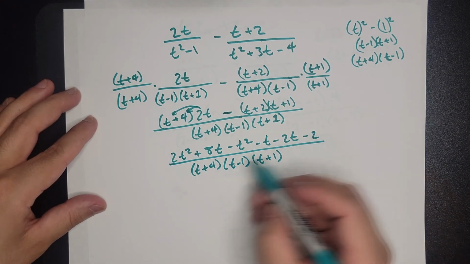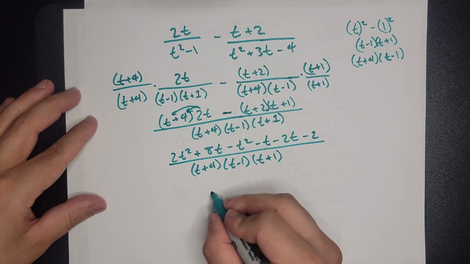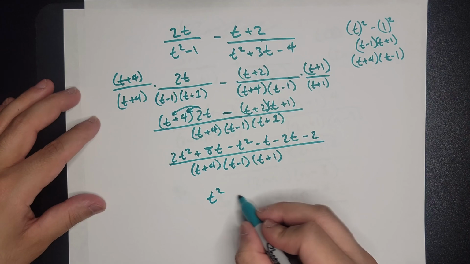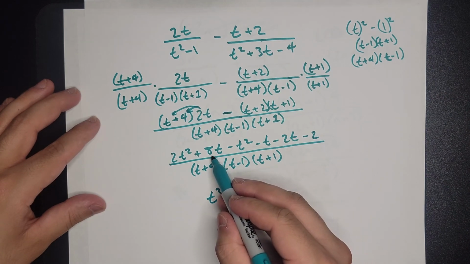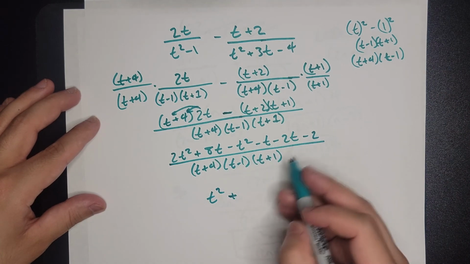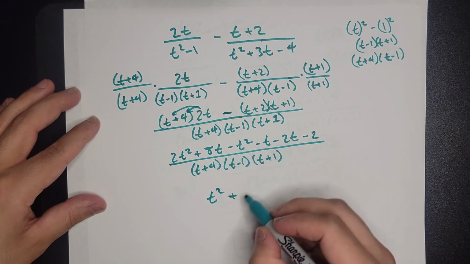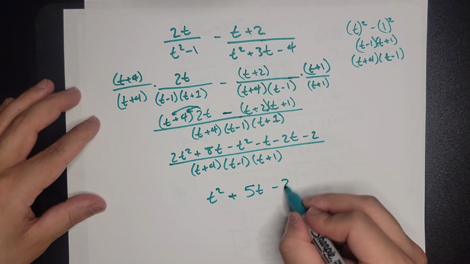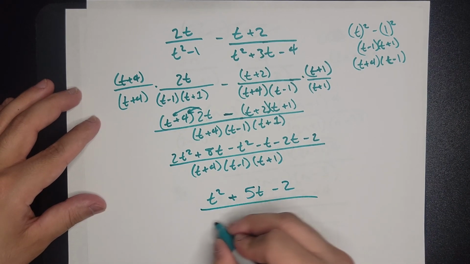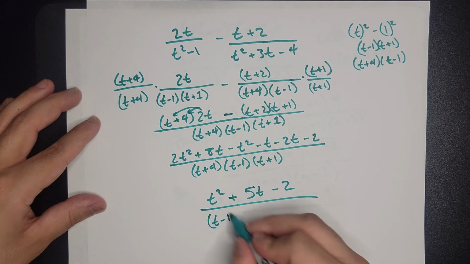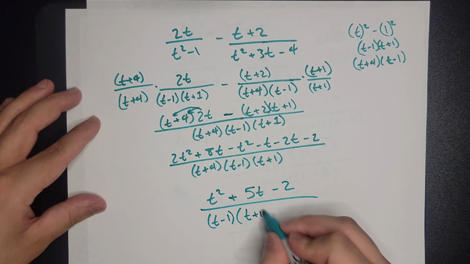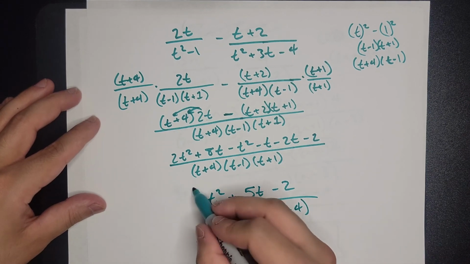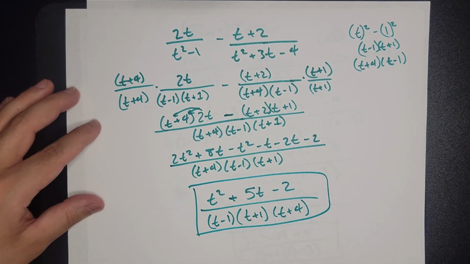And now time to simplify. I got a t squared and a t squared. 2 minus 1, that's just t squared. And then I got 8t minus t minus 2t. So that'll give me 8 minus 1 minus 2. And then I'm just left with my 2. And that is my answer.